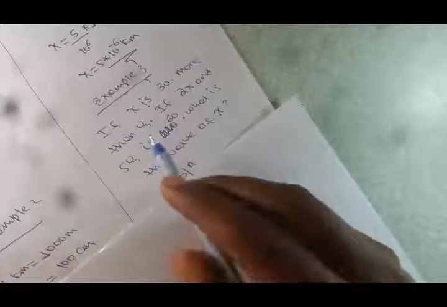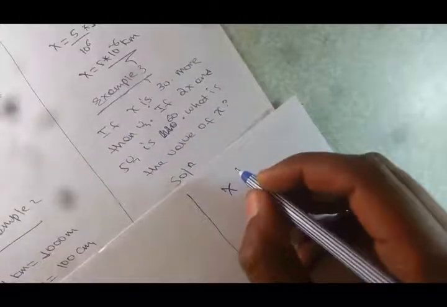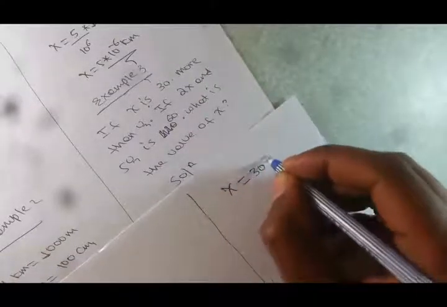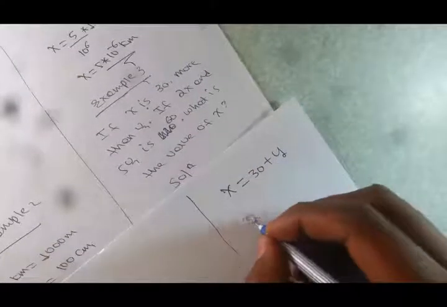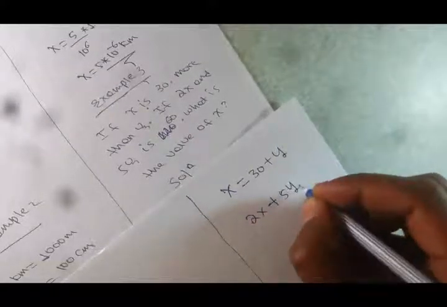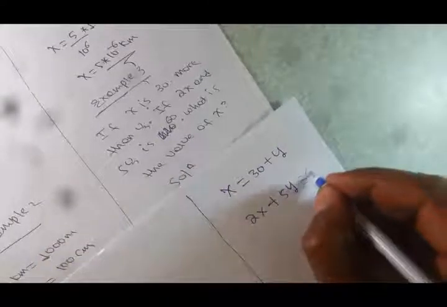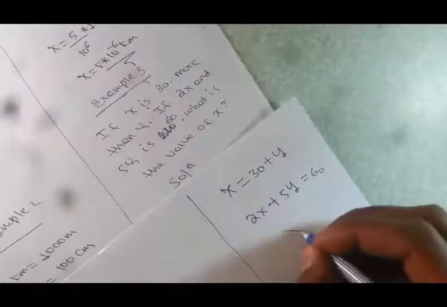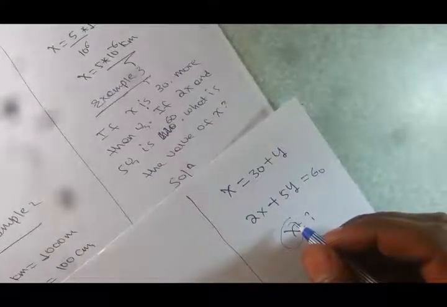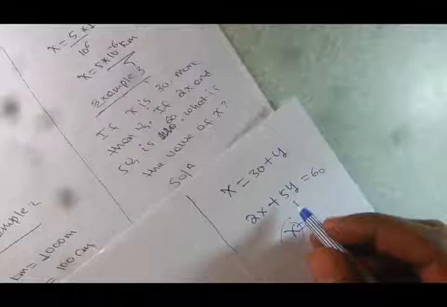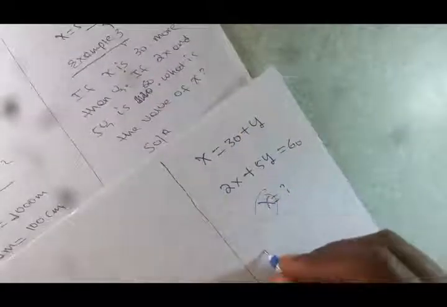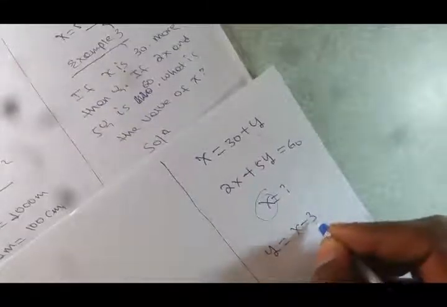Example 3 is given: if x is 13 more than y, and if 2x plus 5y is equal to 60, we are asked what is the value of x. Whenever we are asked to find x, we have to eliminate any number or variable other than x. In our case, what is the variable other than x? Y. So we have to eliminate y. Therefore y is equal to x minus 13.